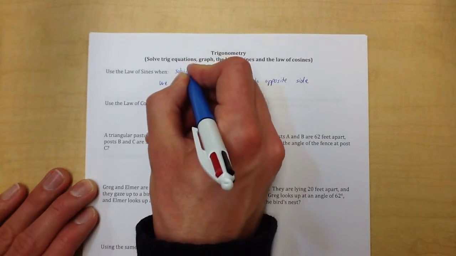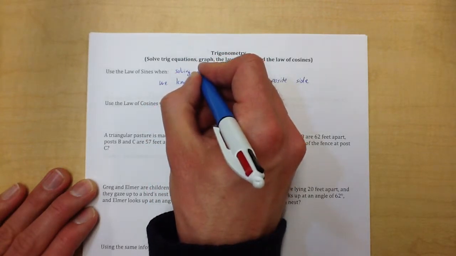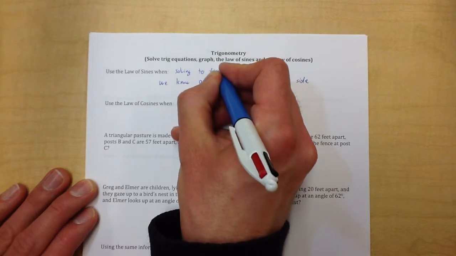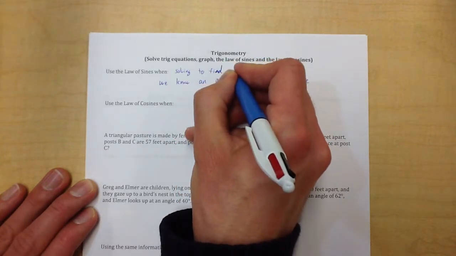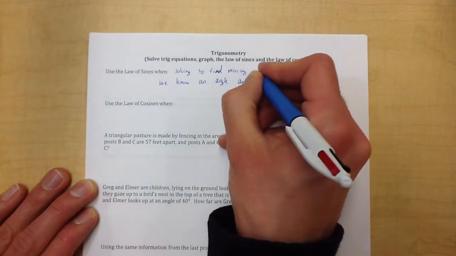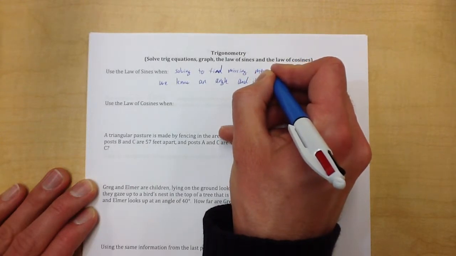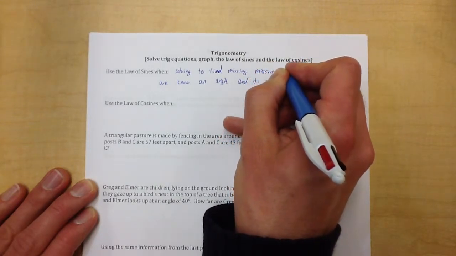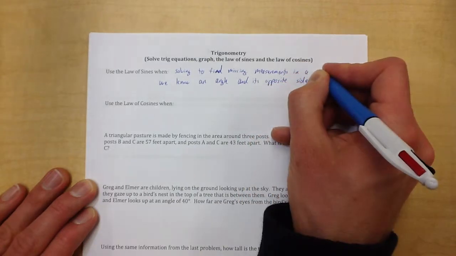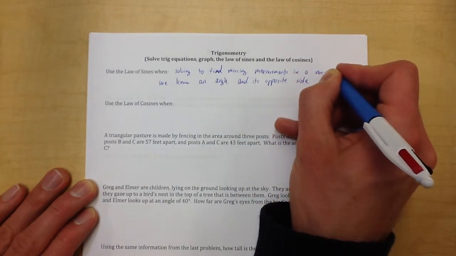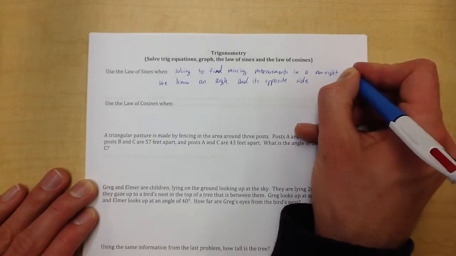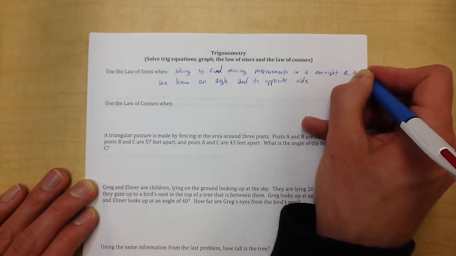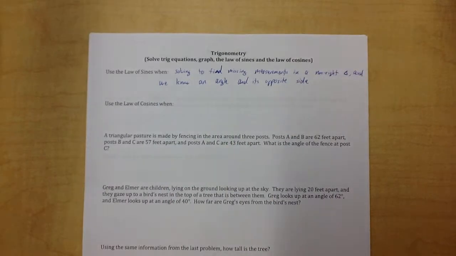Solving, kind of backtracking here, to find missing measurements in a non-right triangle, and we know an angle and its opposite side. For example, if we drew it out and we had labeled them like A, B, C, we would know big A and little a, or big B and little b, big C and little c.